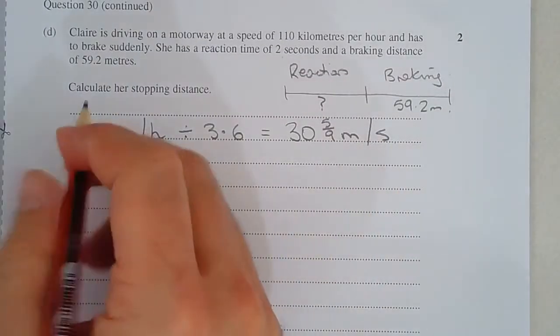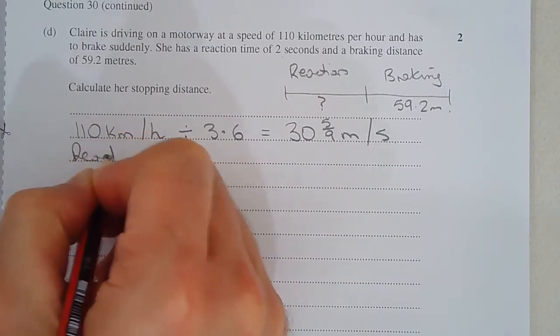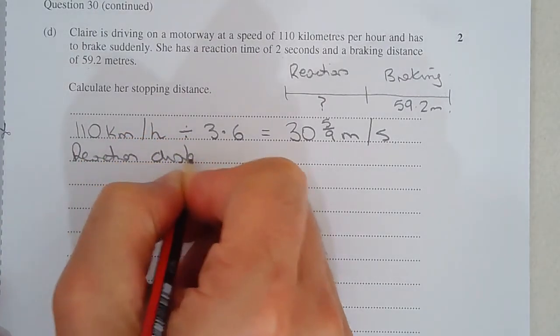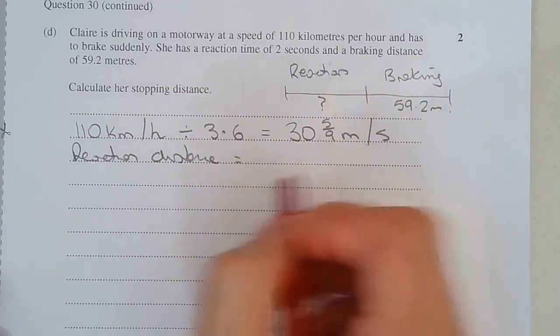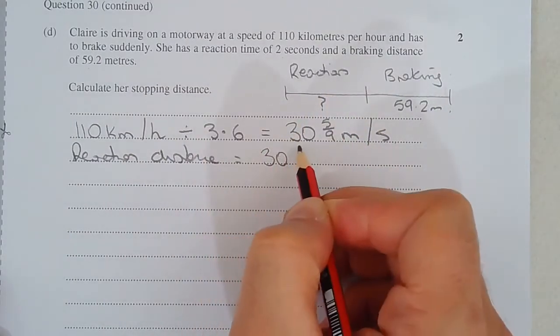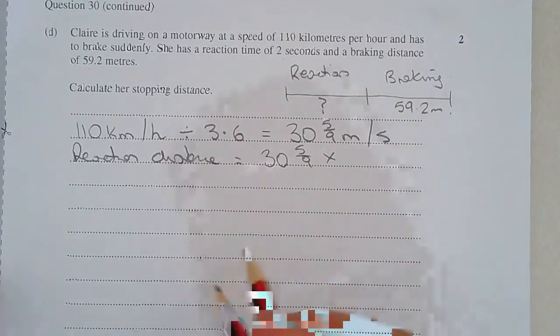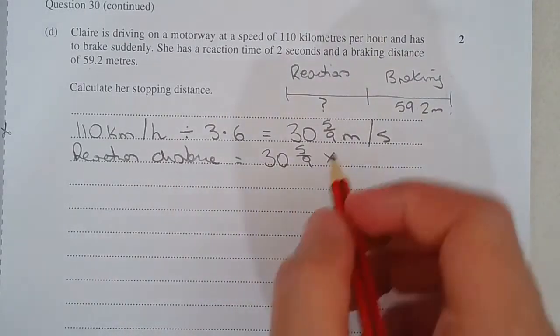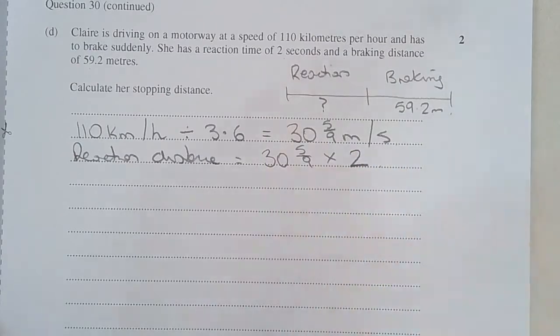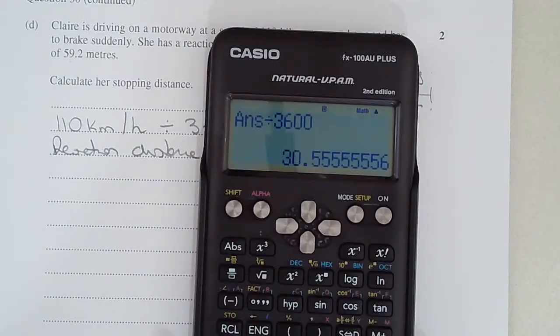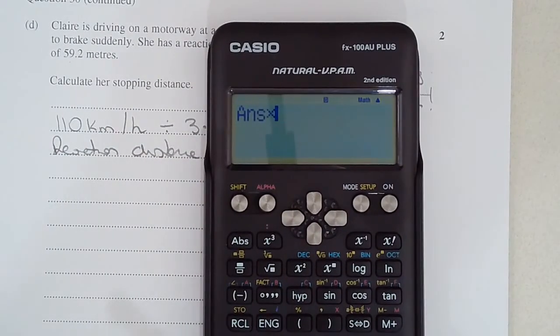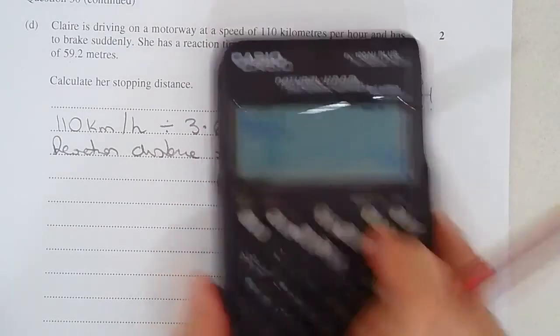So the reaction distance is equal to the speed in meters per second multiplied by the number of seconds. So the distance is equal to speed multiplied by time. And that's for 2 seconds. So I might just multiply my previous answer here by 2, and we get 61 and 1/9 of a meter.